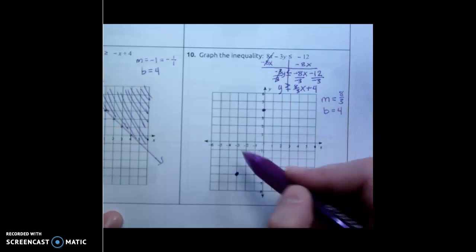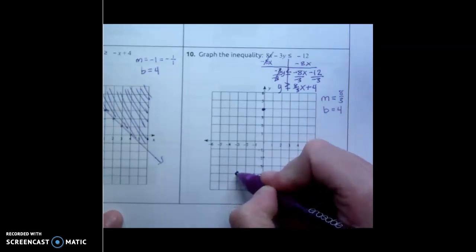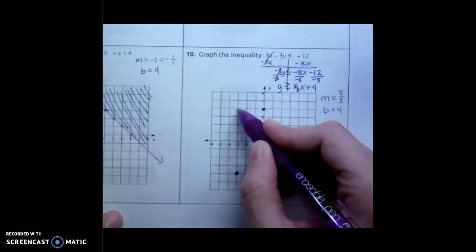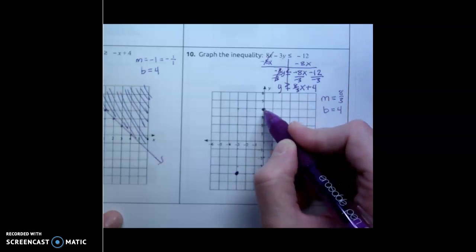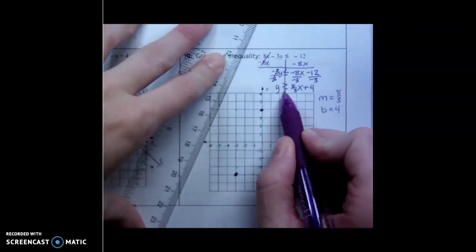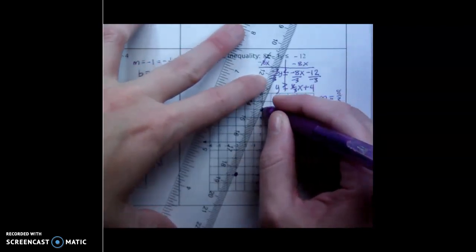Just to verify that we have a slope of 8/3, we can start at this point instead and count up 8. 1, 2, 3, 4, 5, 6, 7, 8. That's my rise of 8, and then my run of 3. All right. Now again, be careful. We have a greater than or equal to, which means we need a solid line on this one.